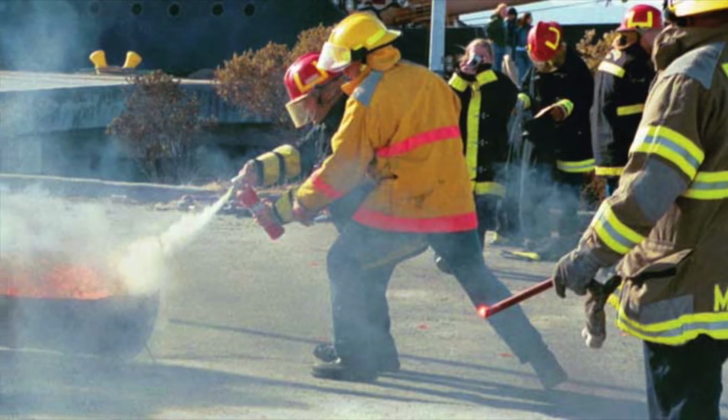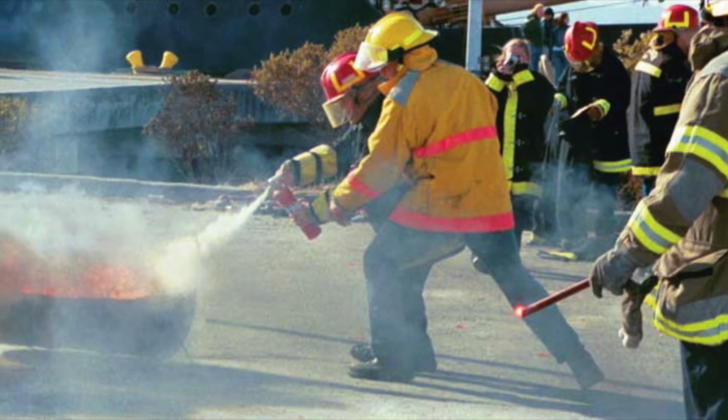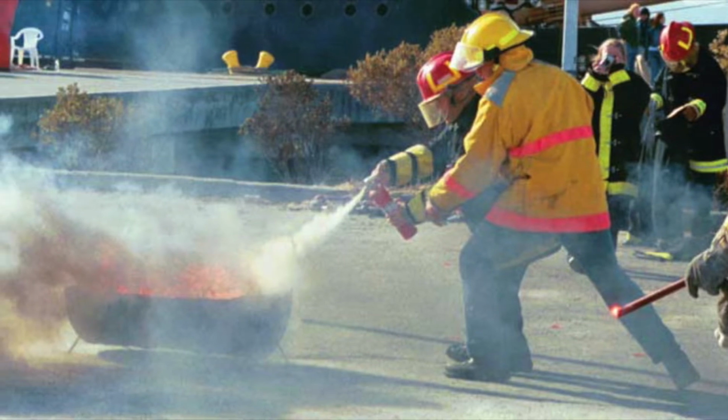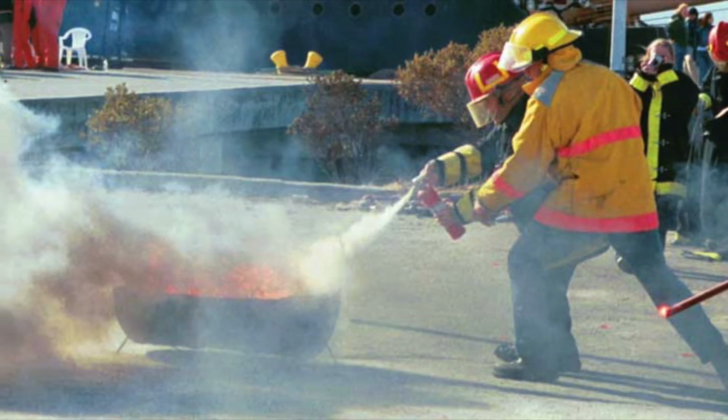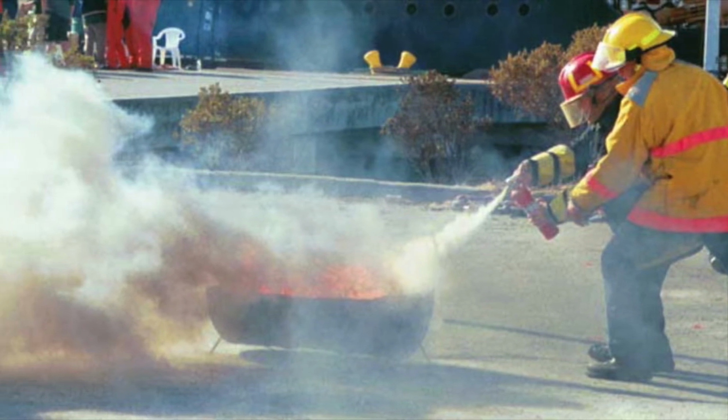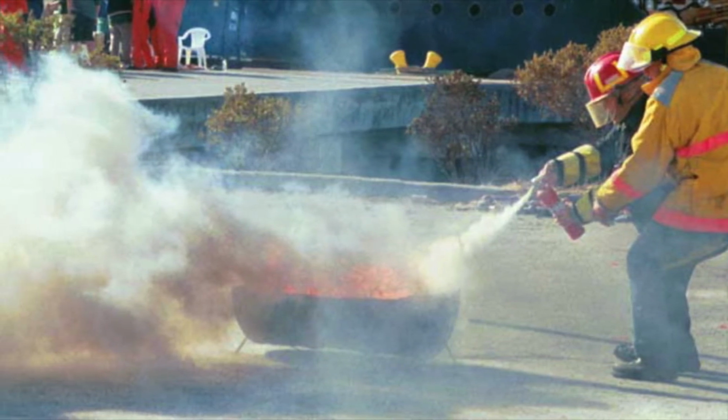In the hands of a trained person, portable fire extinguishers are great tools to protect people and property from fire during early stages. When using an extinguisher, it's important to know the characteristics of different fire extinguishers. This video will address the different types of fire extinguishers by breaking them down by their extinguishing agents.